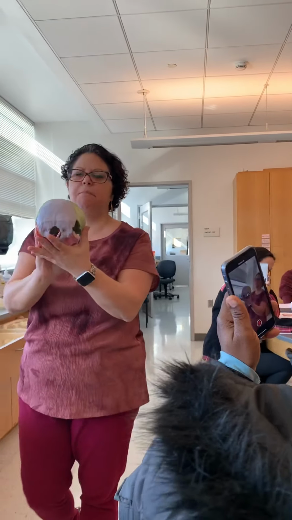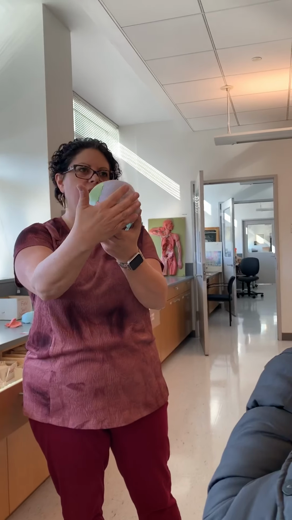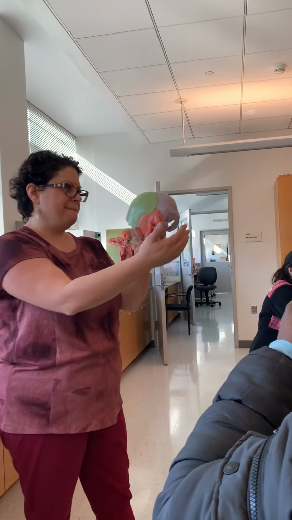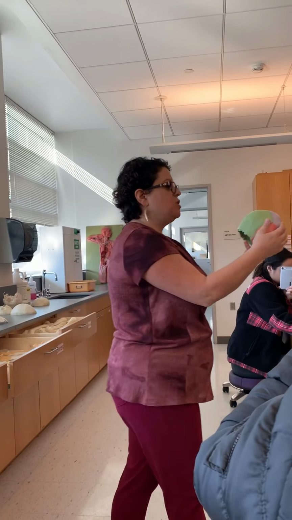All right, now I'm going to go to the back of the skull. Where's the squamous suture and the little rainbow? The squamous suture is between the parietal bone and the temporal bone.